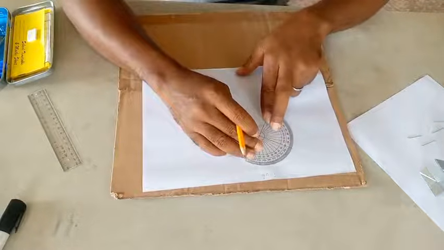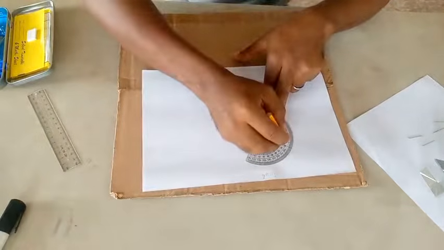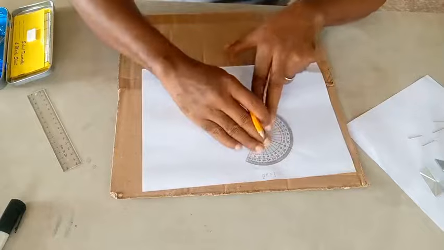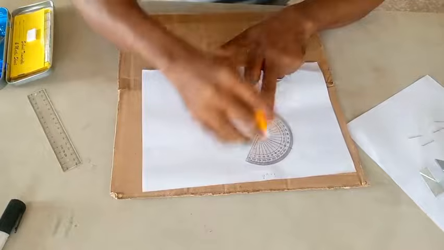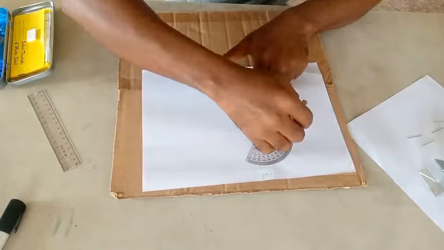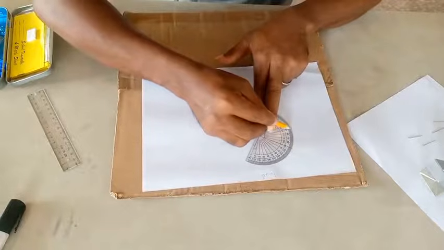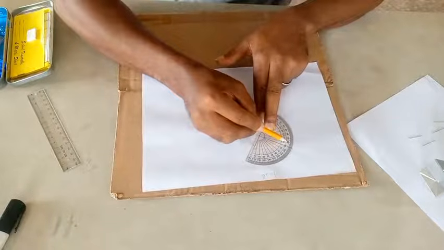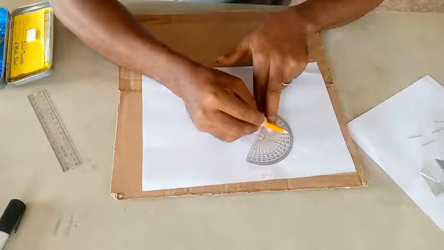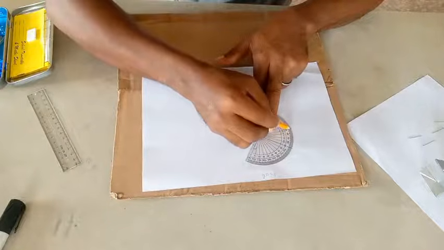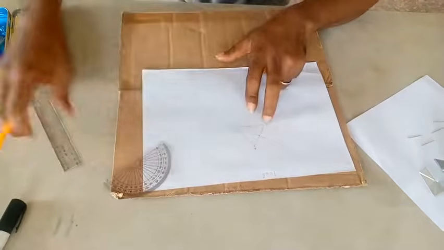I'm interested in measuring 40 degrees, incidence of 40 degrees. So from 90, I will check 40 away from 90. Away from 90, 40 degrees will land us on 50 degrees. So I'm going to make a point at that line 50 degrees, okay? Look at it, 50 degrees line. From 90, watch, 90 to 80 is 10 degrees. To 70 is 20 degrees. To 60 is 30 degrees. Then to 50 is 40 degrees. Make a point there. Then shift your protractor away.